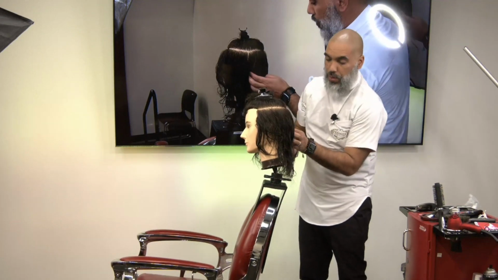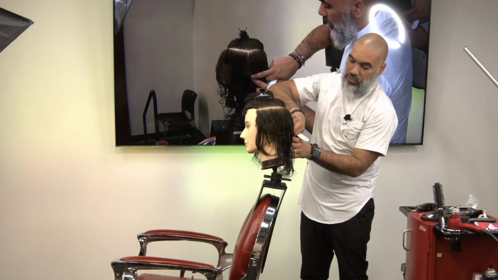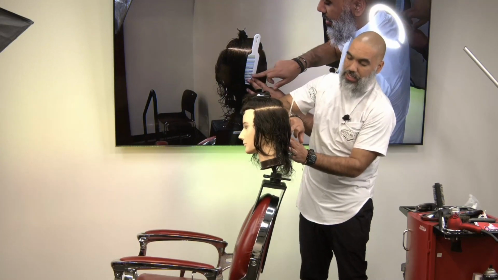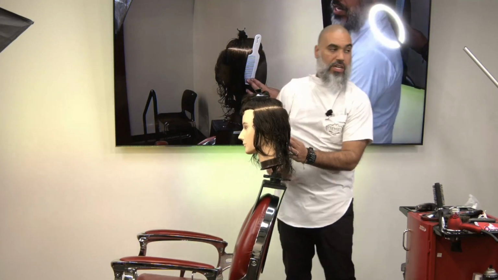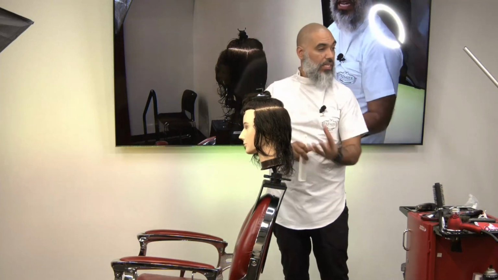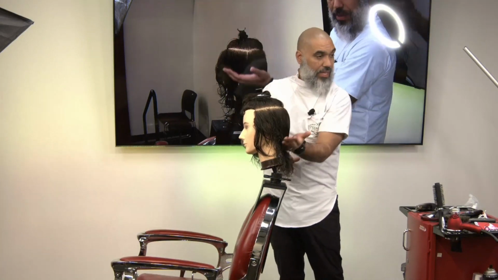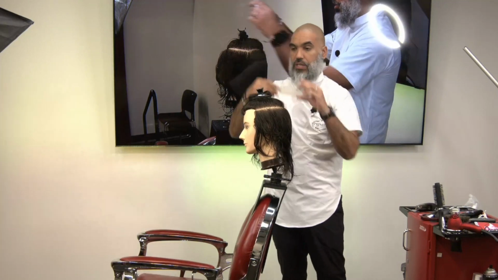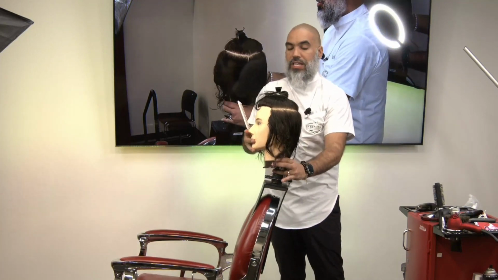The occipital bone is the bone at the base of the skull. That's also going to give you a transition. That is the transition for this haircut. But we know we need to keep a little bit of weight because we're transitioning the top into the bottom, and the focus is going to be the blend. But this is the shape. Okay? So sectioning would be one thing.